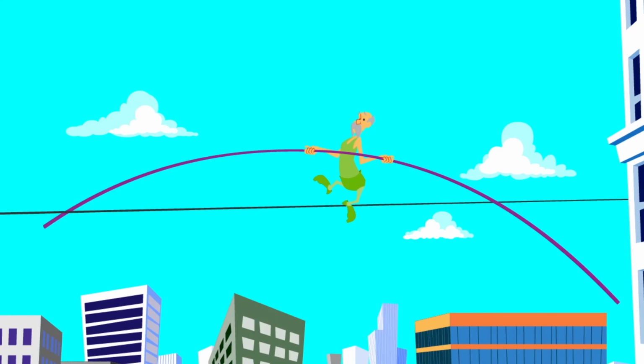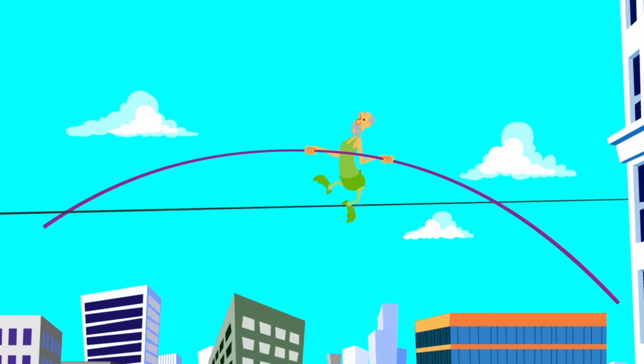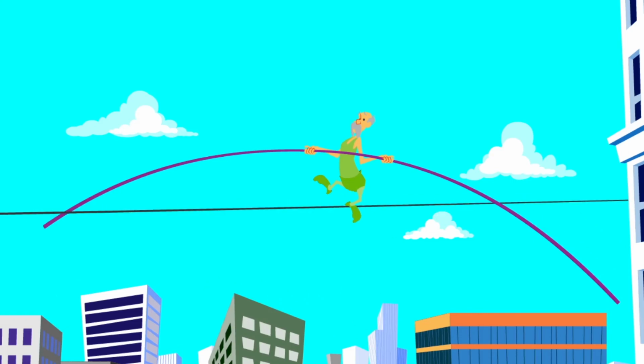Now you know why tightrope walkers use long bending poles to help keep their balance. The pole bends below the wire, which lowers the center of gravity and makes everything stable.